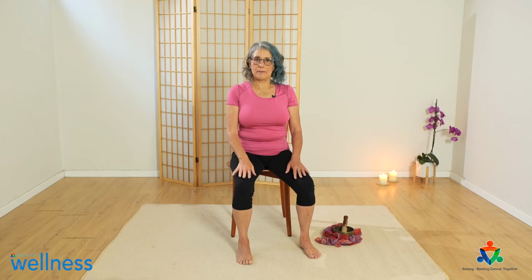Now place your hand on the side of your ribs. If you can, up near your breast. It can be a little bit lower. This is the middle lobe. Breathe into your hand. Feel the expansion of your right lung. Release your hand and breathe into where your hand was.